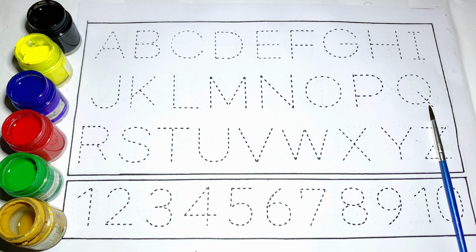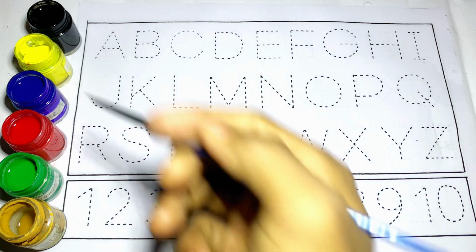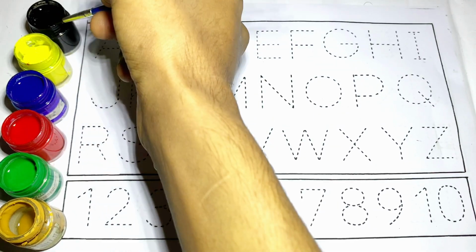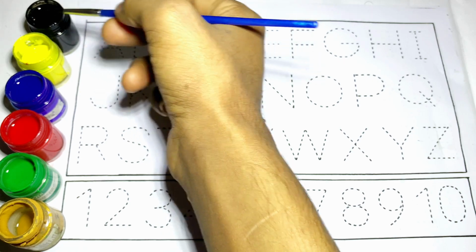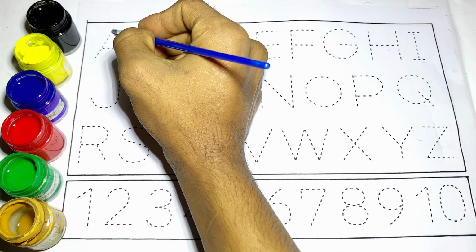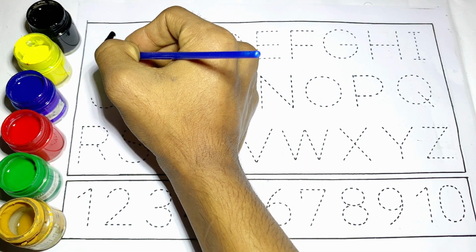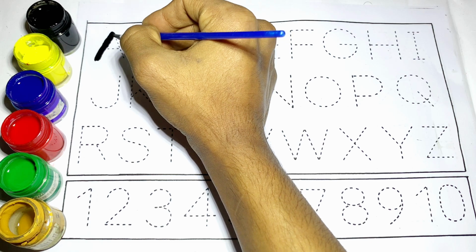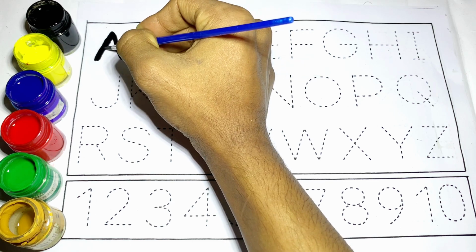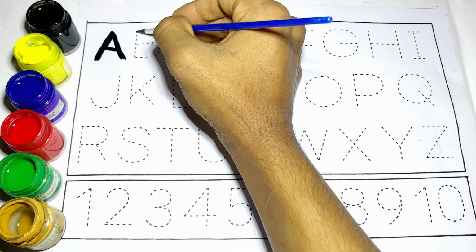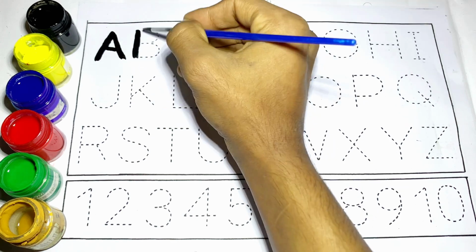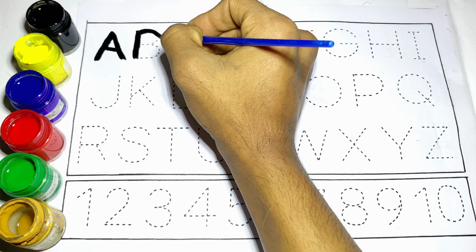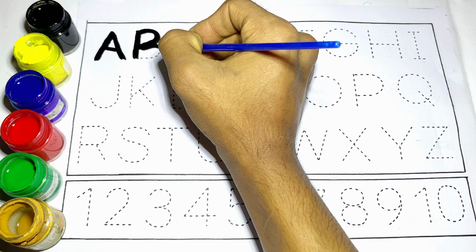Kids, now coloring alphabets and numbers. Kids, first draw A. A for apple. A for aeroplane. And use black color. Black color. B. B for ball. B for bat.